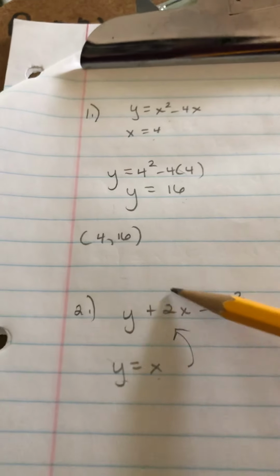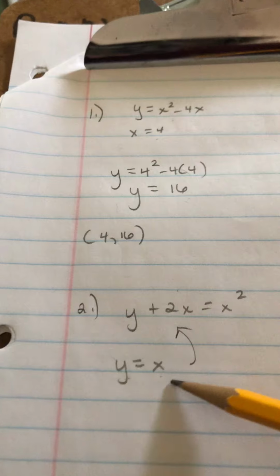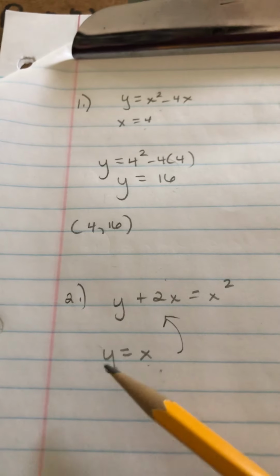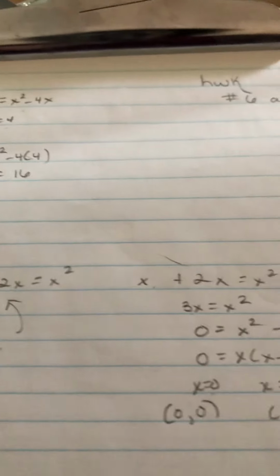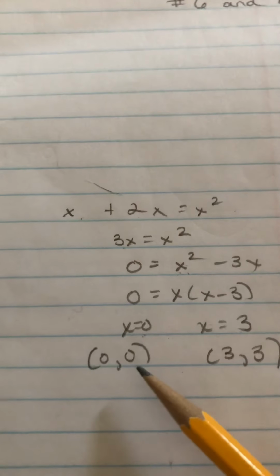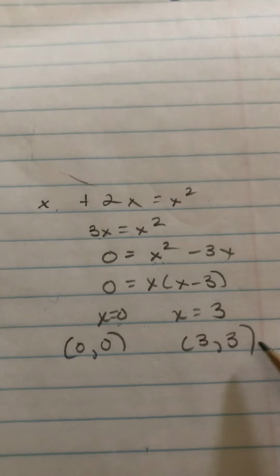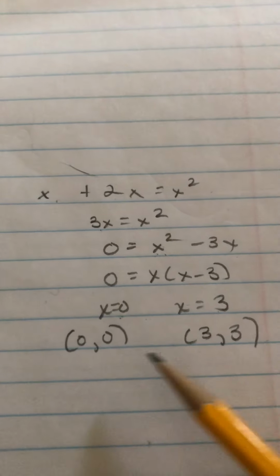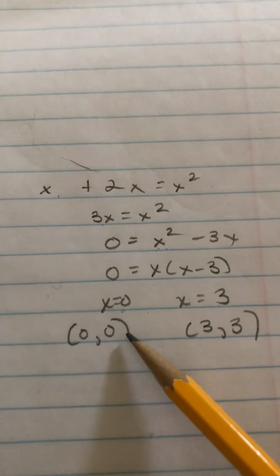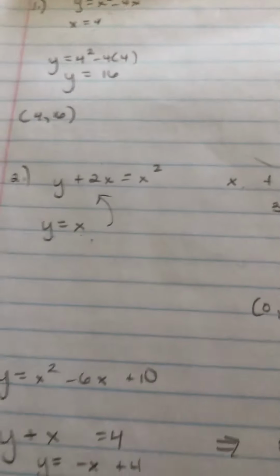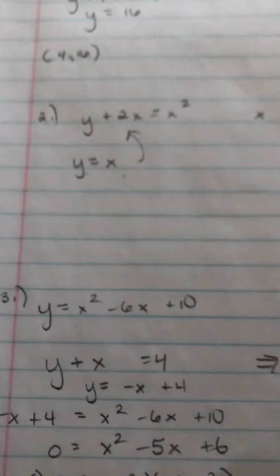You could do eeny, meeny, miny, mo. This is so much easier because this tells me the x and y values are the same. So if x is 0, the y value is 0. X value is 3, so too is the y. Now remember, these are ordered pairs, so don't forget to put parentheses around your points to indicate we have an ordered pair.